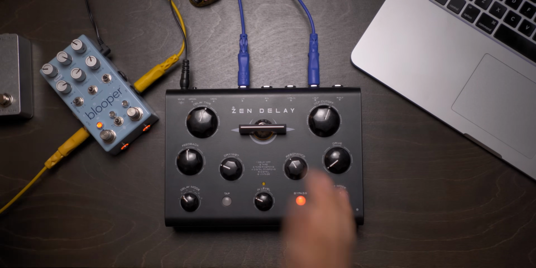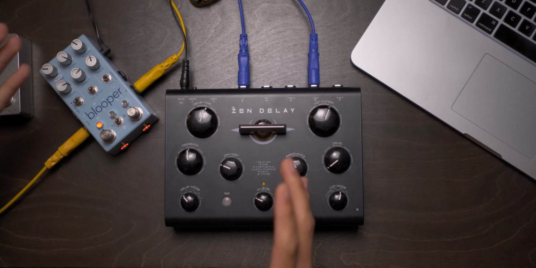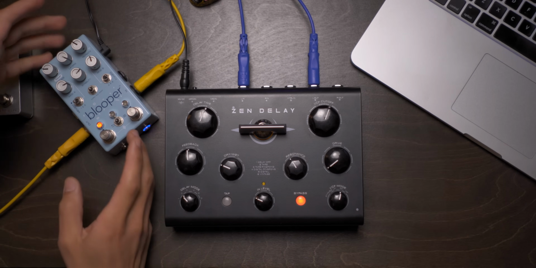Between the two, they do have a ton of crossover points, but you can clearly hear, at least to me, I love using the Blooper in more of that, for lack of a better term, lo-fi mode, right? Where it's just kind of doing this degradation and pulling the sample apart, where the Zen delay can sound really, really clean.